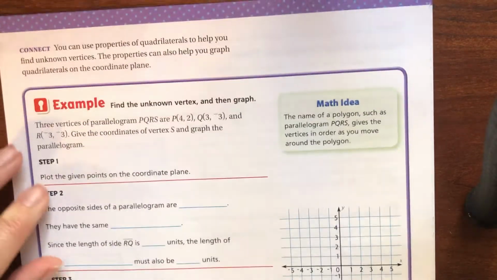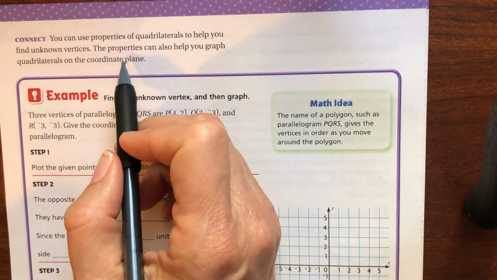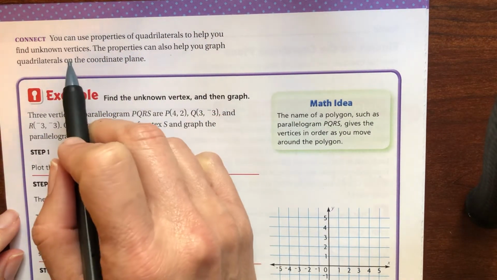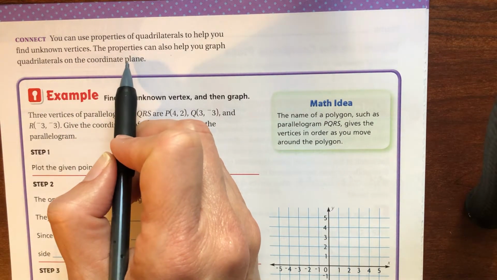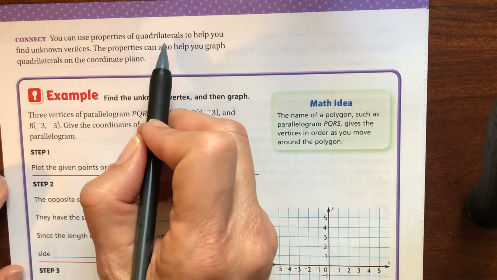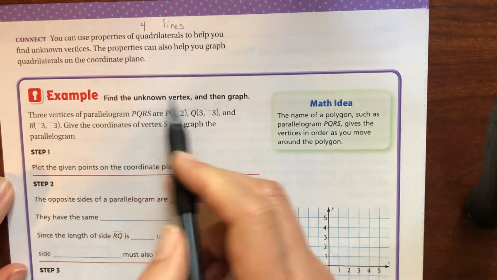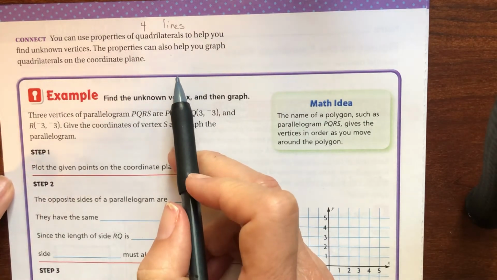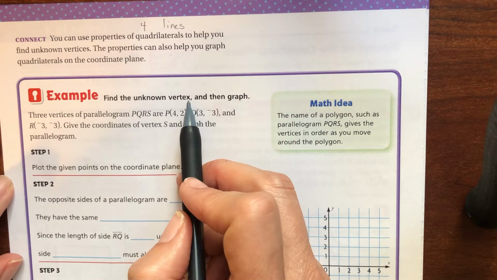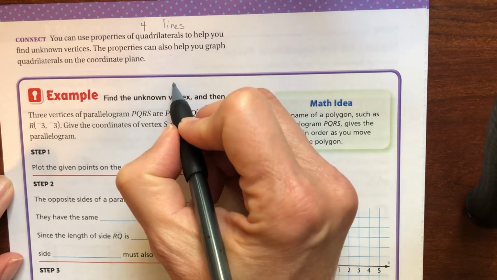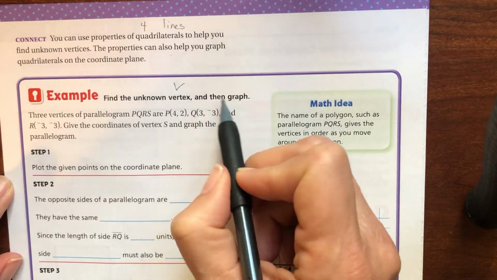All right, you can use the properties of quadrilaterals to help you find unknown vertices. The properties can also help you graph quadrilaterals on a coordinate plane. Okay, so we're going to do some more graphing. Quadrilaterals, we know, are just 4 sided figures, like a rectangle, a square, a parallelogram. Find the unknown vertex, meaning point, or a pointy part of a shape, and then graph.